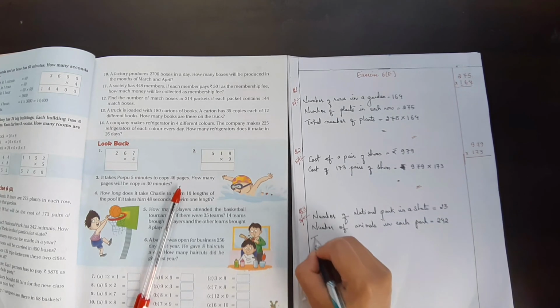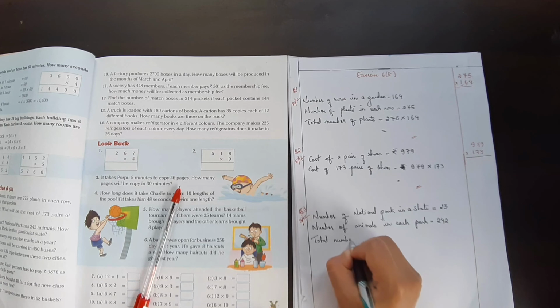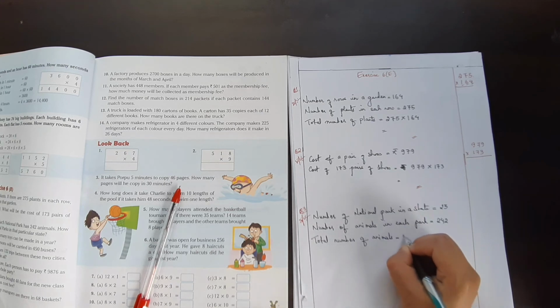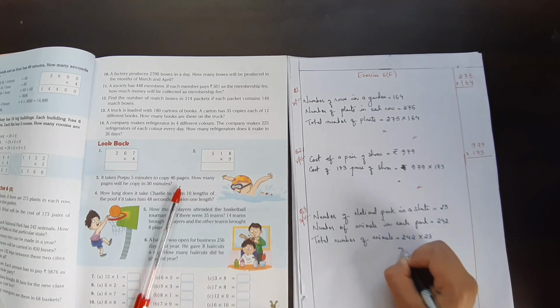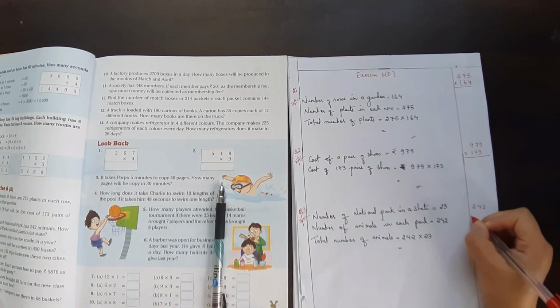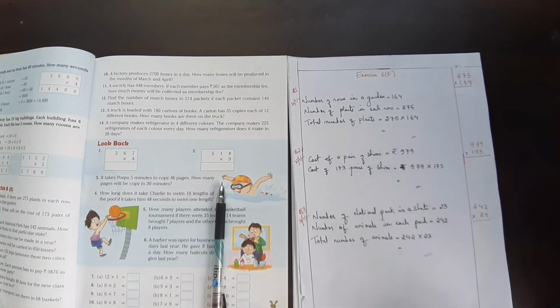You need to find the total number of animals equals 242 into 23. Here you can do the rough work, then write the answer.